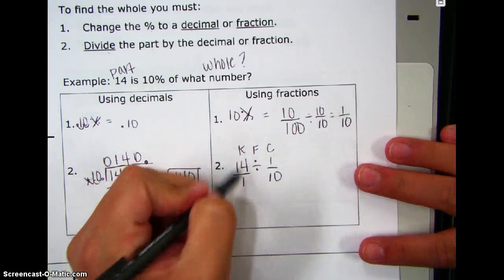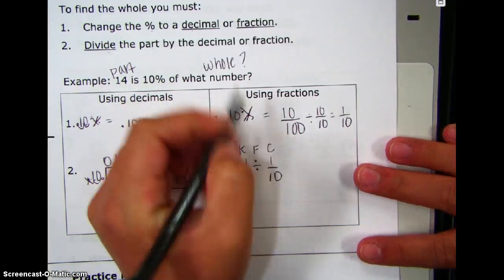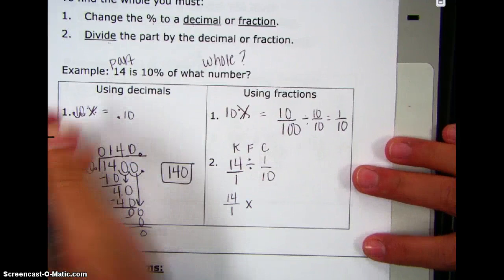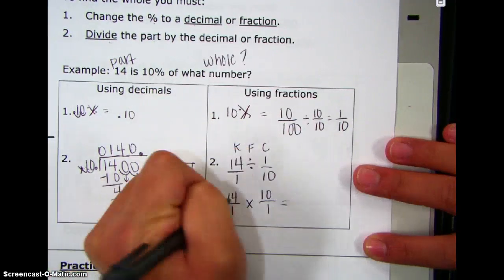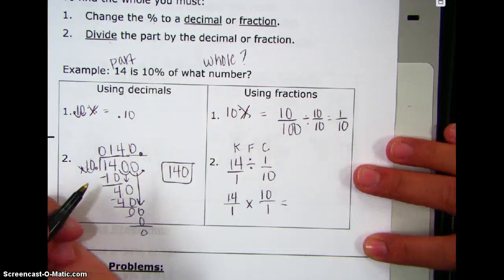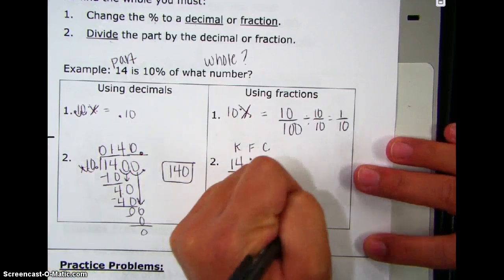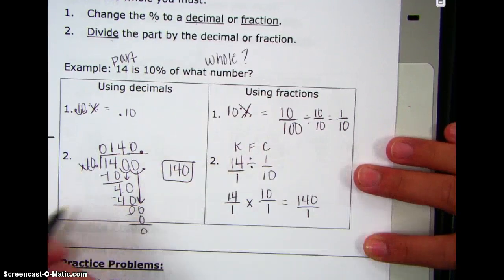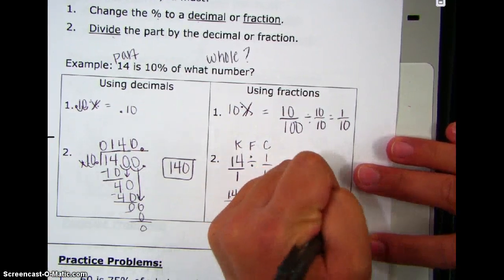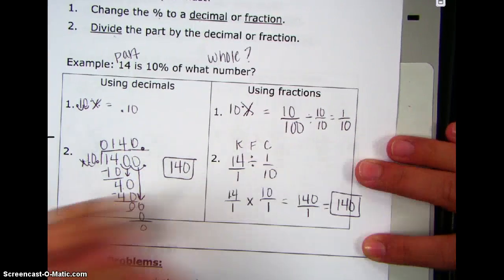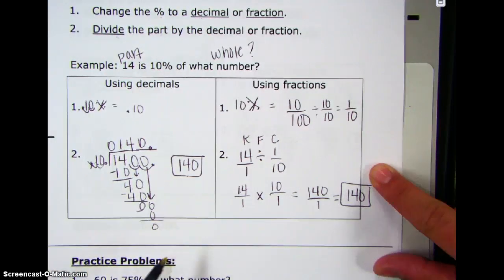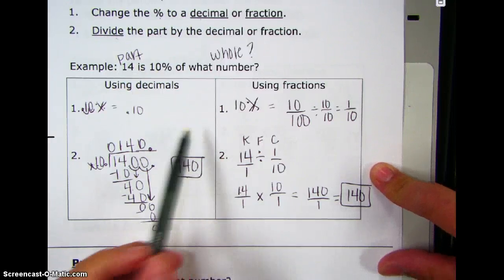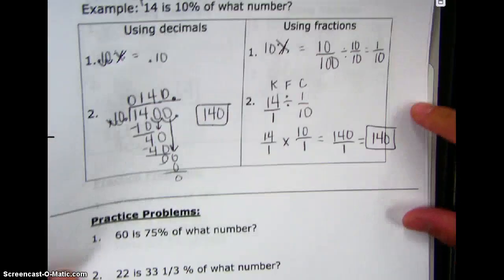Since it's a whole number, we want it to look like a fraction. Now I can do my keep, flip this division sign to multiplication, change my second fraction upside down. Well, 14 times 10, well, that must be 140. 1 times 1 is 1, and 140 divided by 1 is just 140. So again, we should get the same answer no matter which way we do it, and we did. So that's perfect. Again, 14 is 10% of 140.